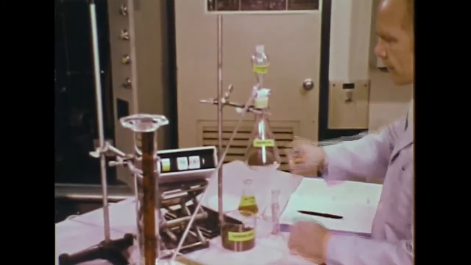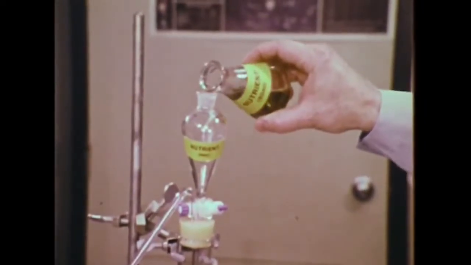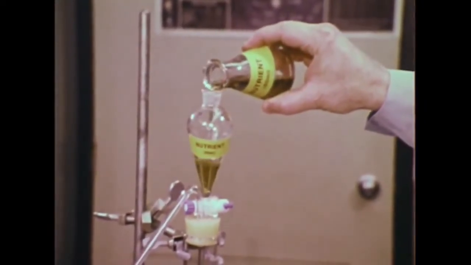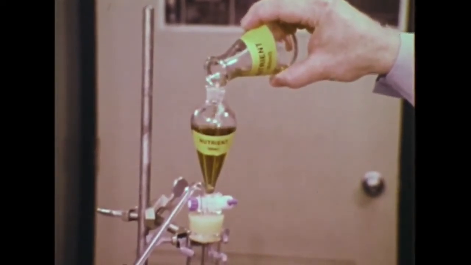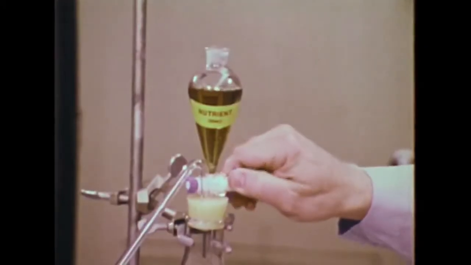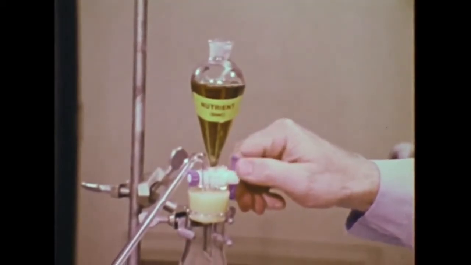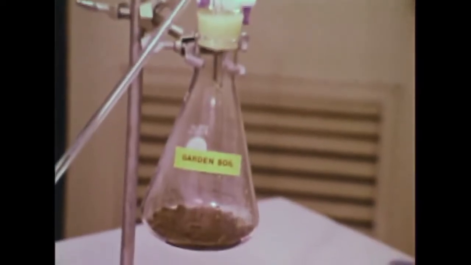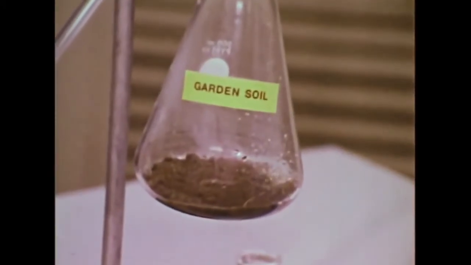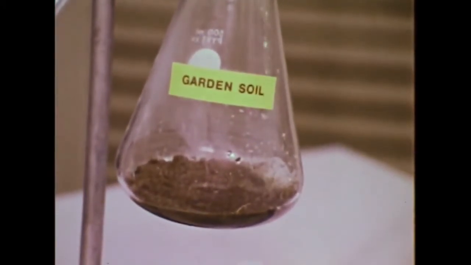For this reaction, we will use a nutrient solution that will encourage growth of the microorganisms. The nutrient solution contains sugars, amino acids, vitamins, and seawater, things microorganisms like to eat. Let's see what happens when the nutrient solution wets the garden soil. If the microorganisms reproduce, they will release carbon dioxide.